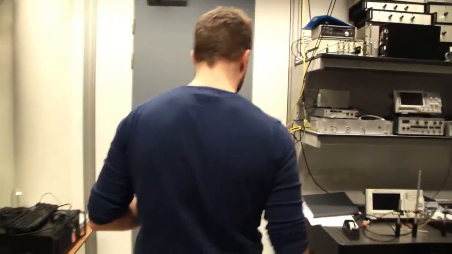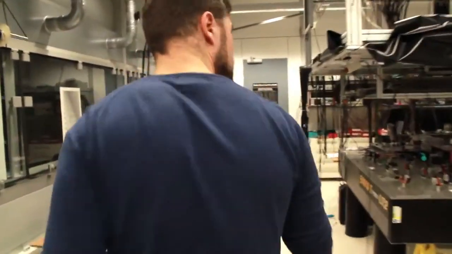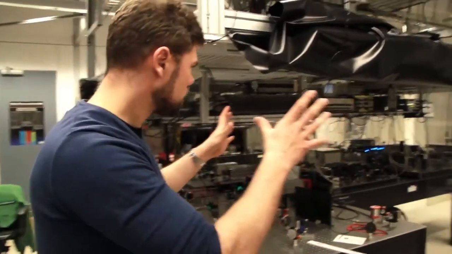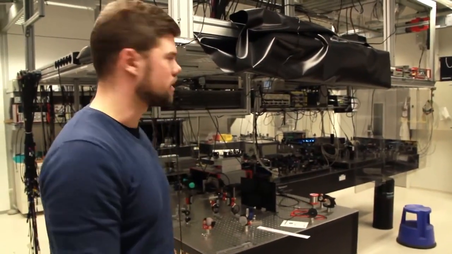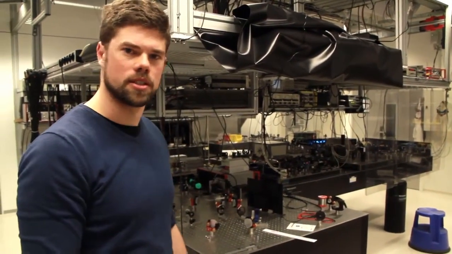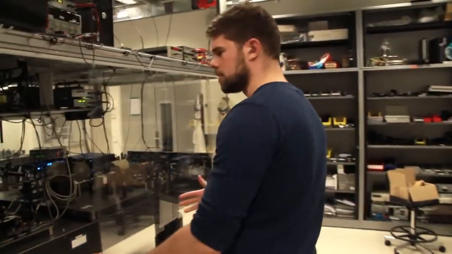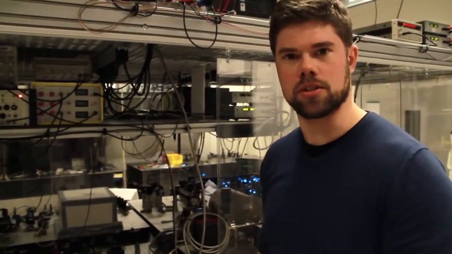This complete optical table is solely dedicated to manipulating qubits and creating entanglement. So you see that it has a certain complexity. Our approach to create qubits is to encode it in terms of hyperfine structure of atoms.